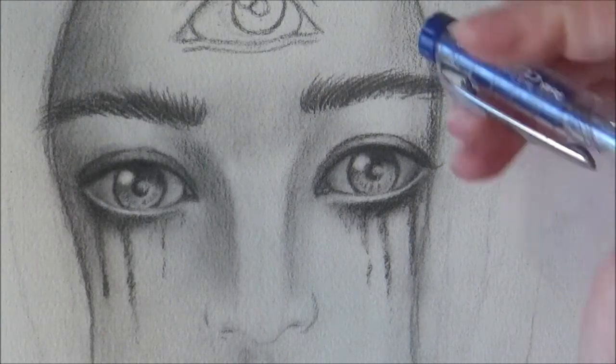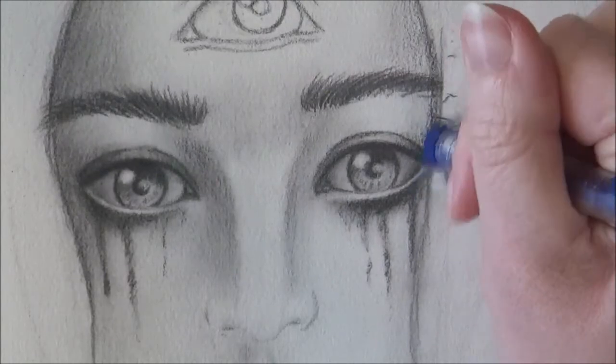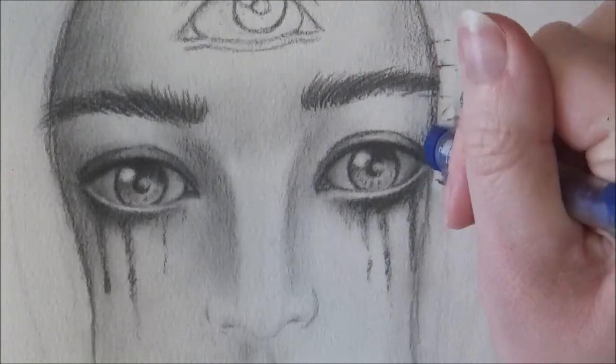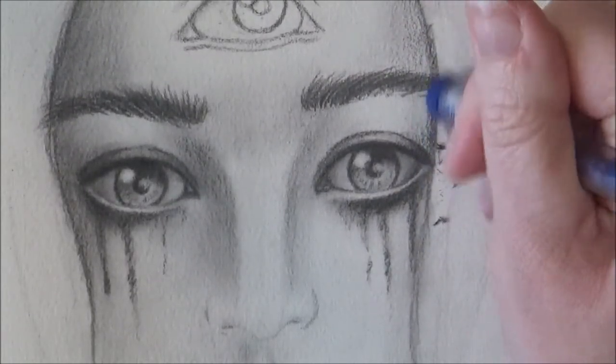Okay, so I think the hair is gonna come in on the side right about here.